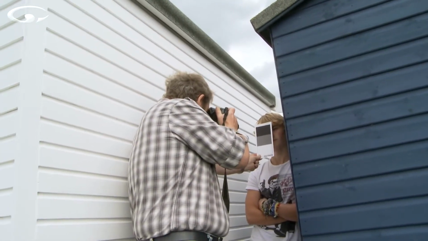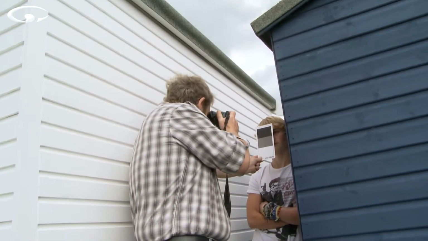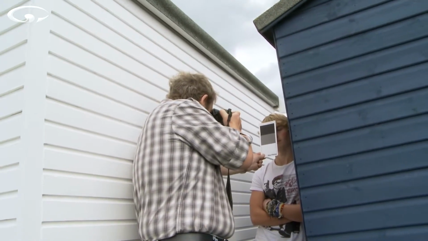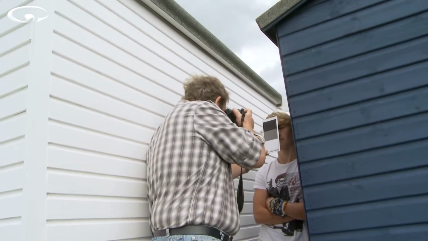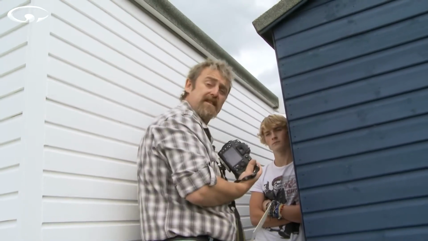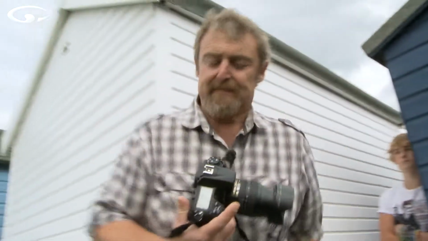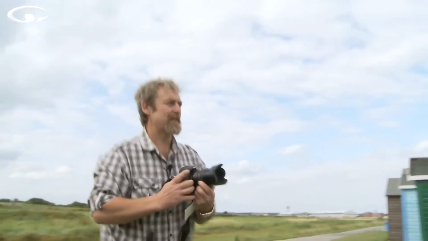So I put the little dot in the middle of the viewfinder on the grey, and then I just change the shutter speed until it says that exposure is correct, and that's right. It's saying 1/100th of a second at f8. So let's have a go. Let's see what happens.